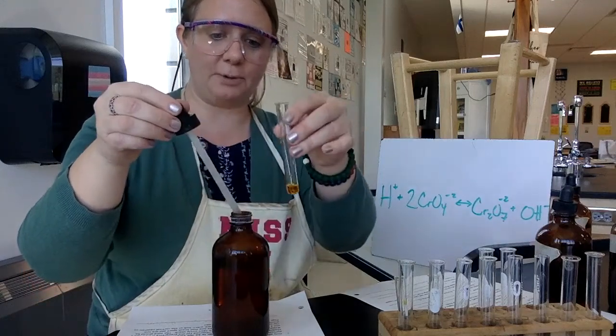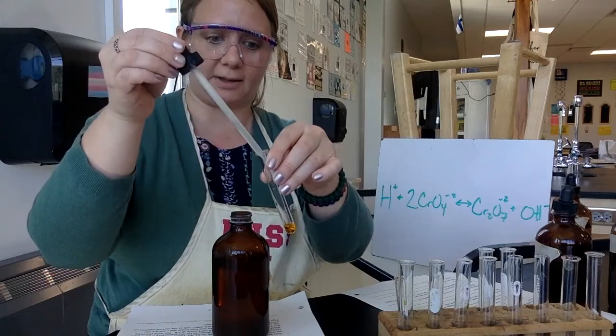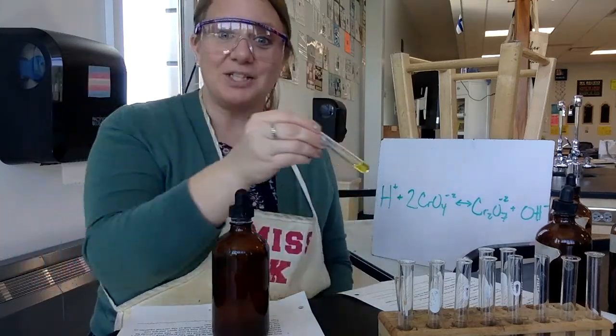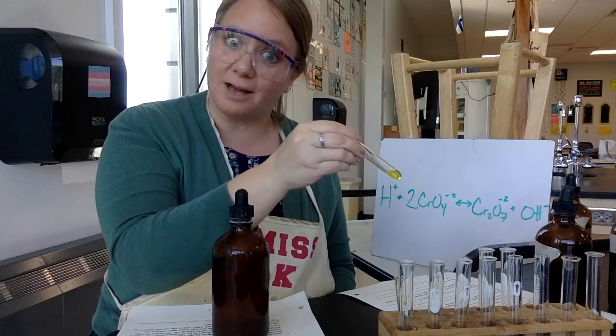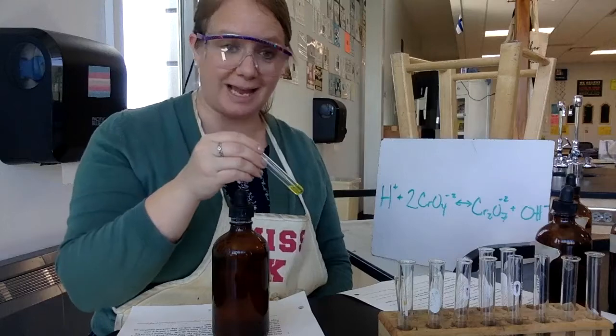All right, and I'm going to add a couple drops of this. So this is my sodium hydroxide. What do you notice when I add that in there? All right, take a look at that. So then now you end up with more of a yellowy color. All right, so write that down for your observations. Again, it was orange and then it now went to that yellowy color.